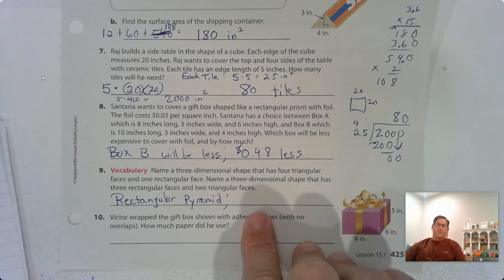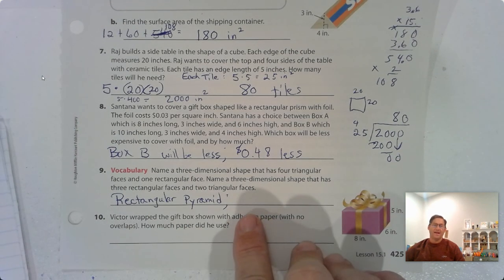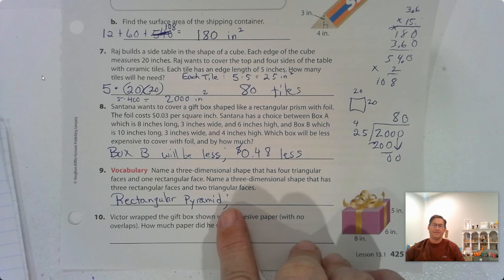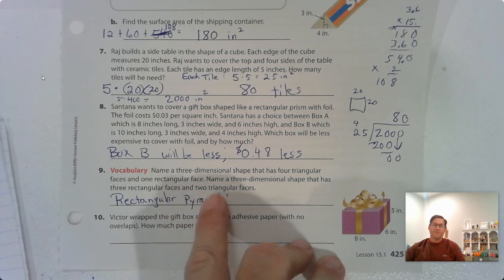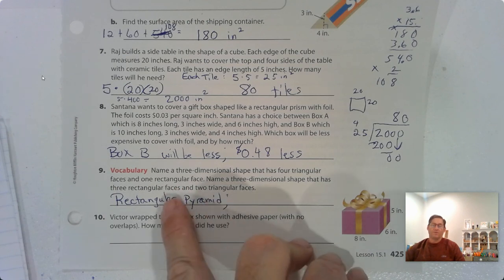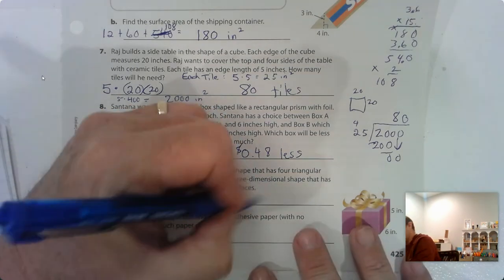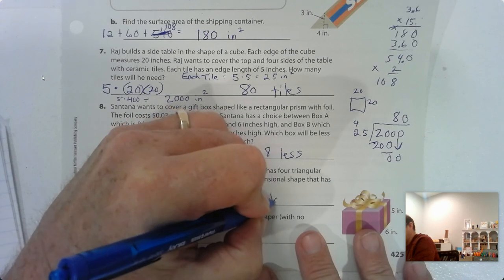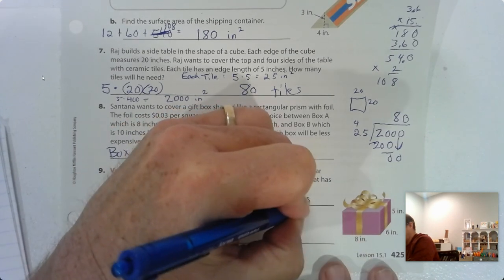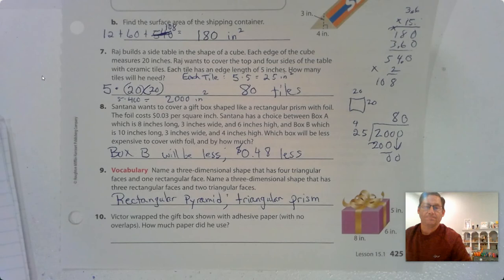All right, name a 3-dimensional shape that has 3 rectangular faces and 2 triangular faces. So again, this would be the definition of a prism. Okay, what the book calls a right prism. And so this would be a triangular prism.